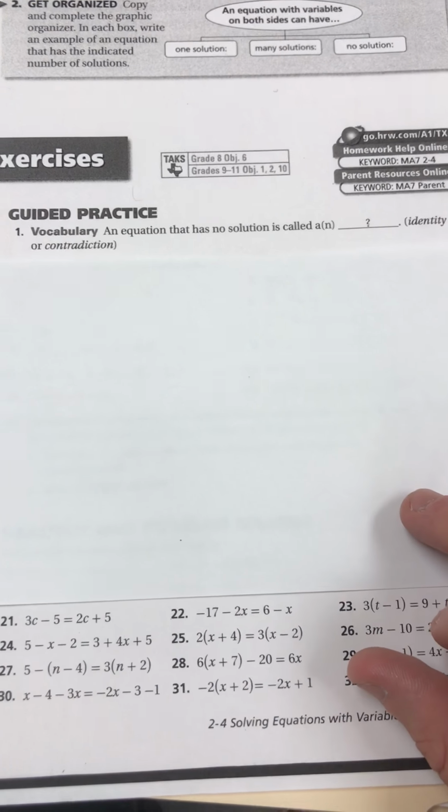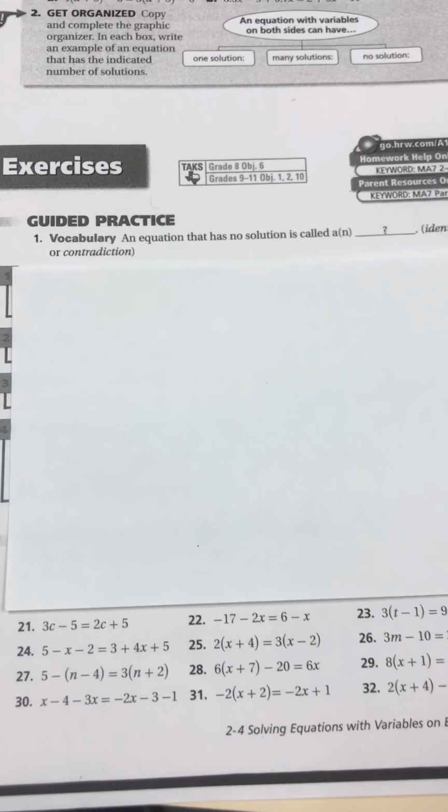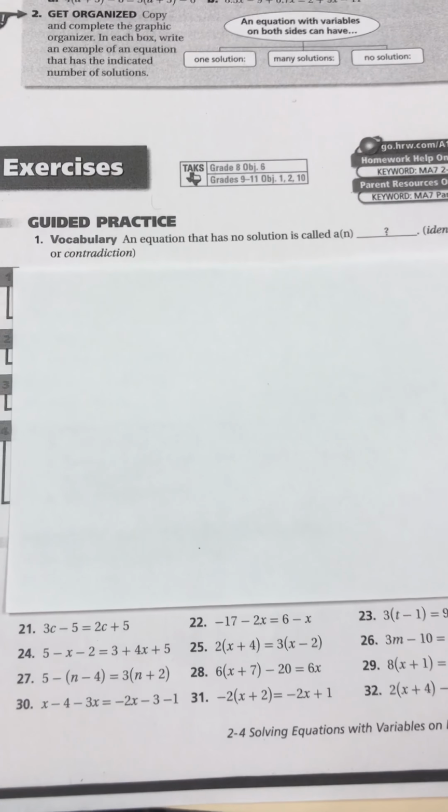So first we're going to start off with this first question right here. It's a little vocabulary. An equation that has no solution is called a blank: identity or contradiction. I'll give you 15 seconds to try to figure out which one it is. Alrighty, so if you put down contradiction, you are correct. An equation that has no solution is called a contradiction.